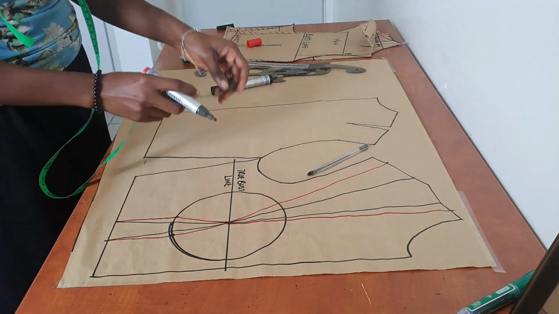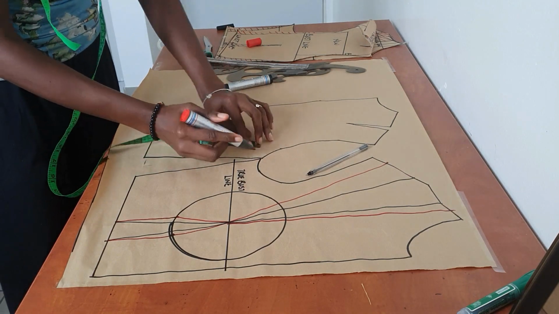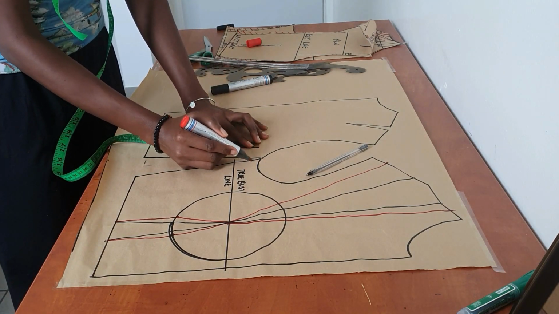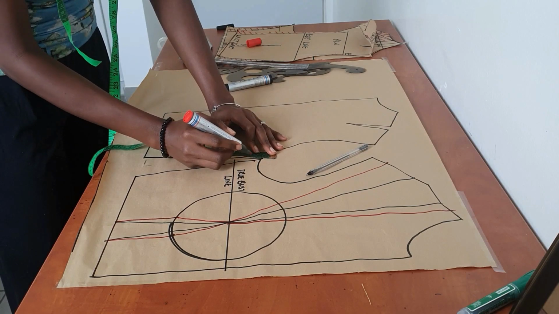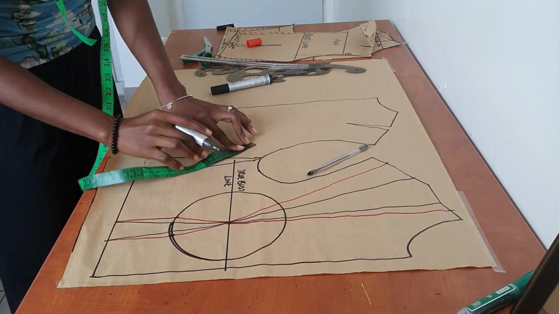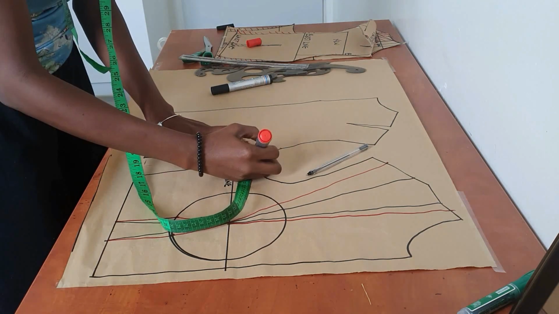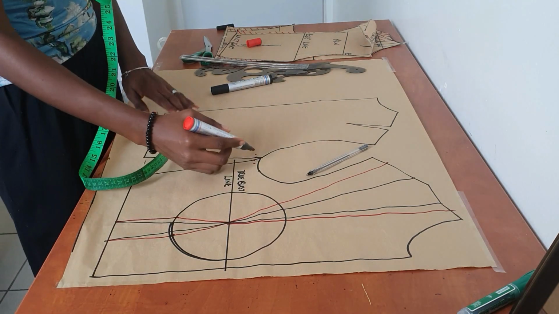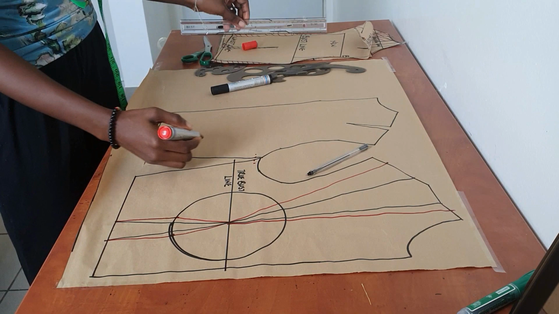Now we're going to go ahead and measure 1 centimeter underneath our armhole. Do the same for the back. And also measure 1 centimeter inwards. I'll do the same for the back as well. Now connect this new point down to our waist.